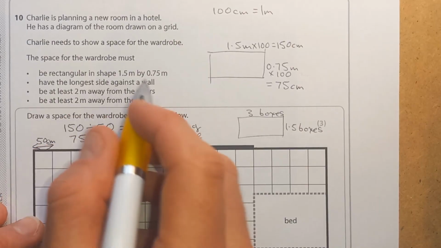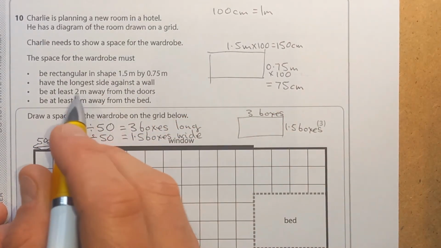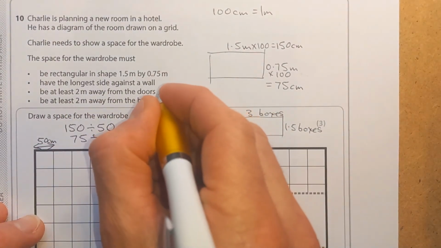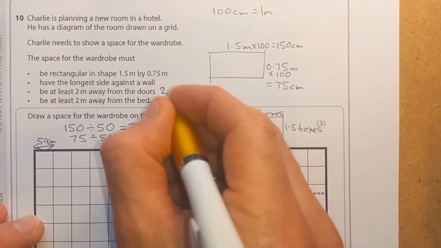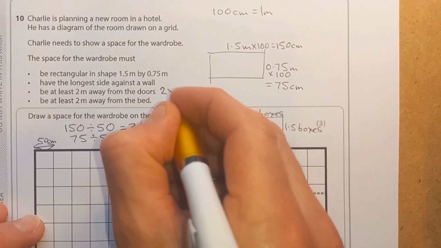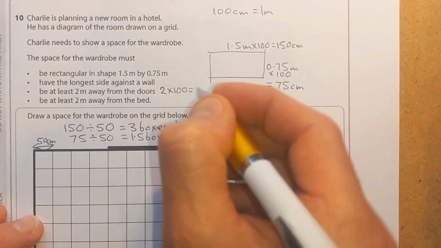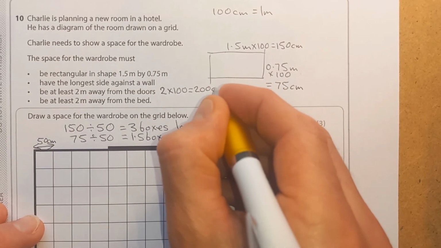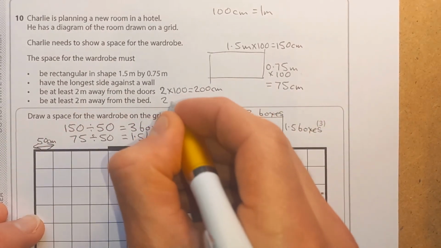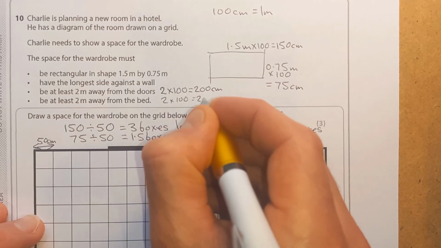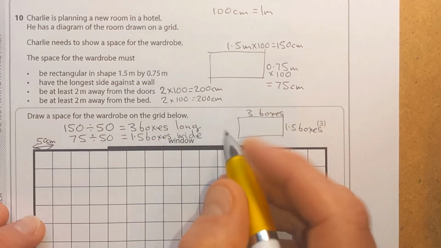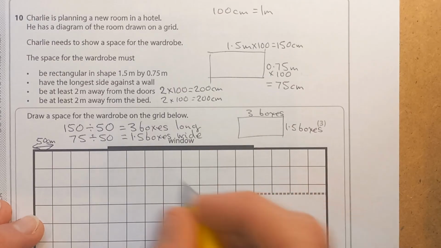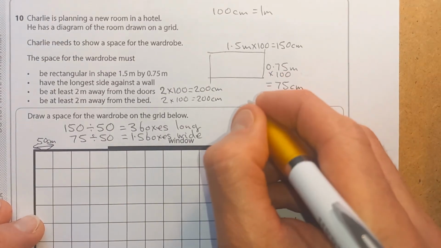Well, we converted our other measurements into centimetres, so let's do the same with this. Well, 2 metres, if we want it in centimetres, it's going to be 2 times 100, which will be 200 centimetres. And this is going to be the same. Okay. So with this one, we can also say, well, how many boxes is that?